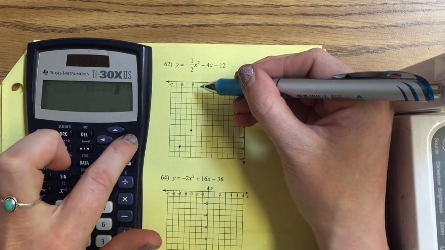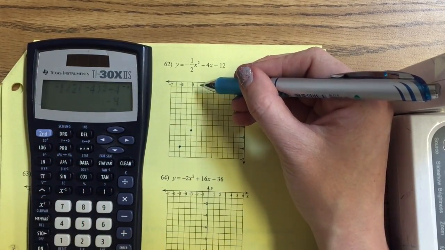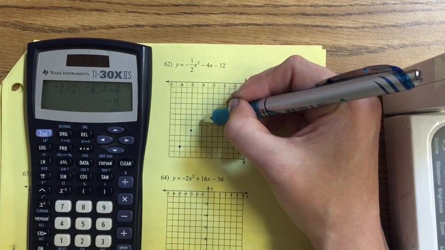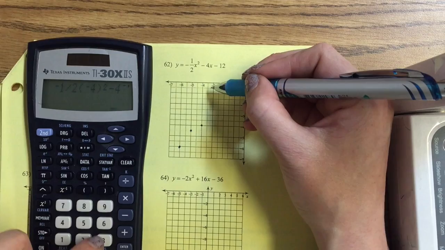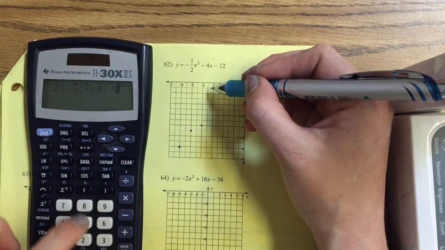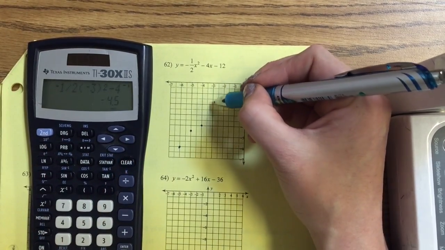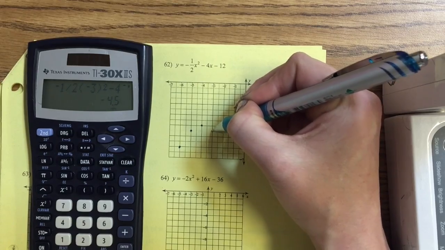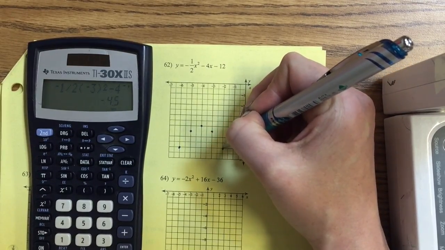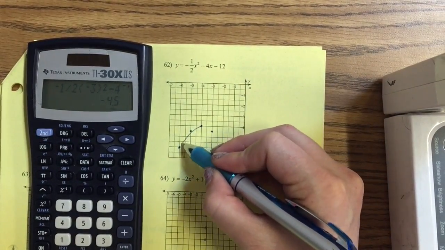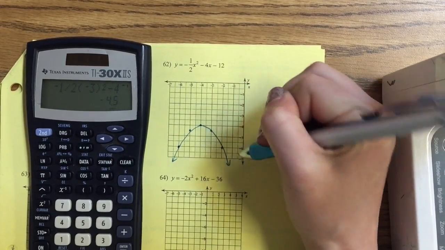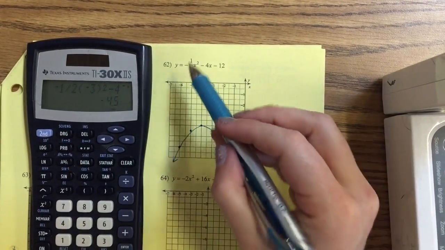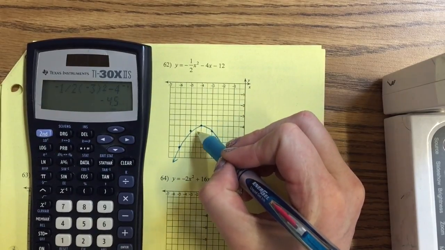Negative 4 plugged in is down 4. Negative 3 is down 4.5, and then I can match my other point. There you go. That makes sense because it goes down 1/2 over 1.